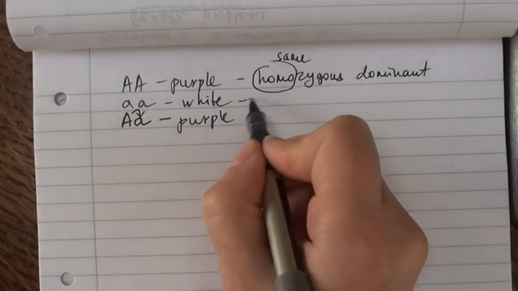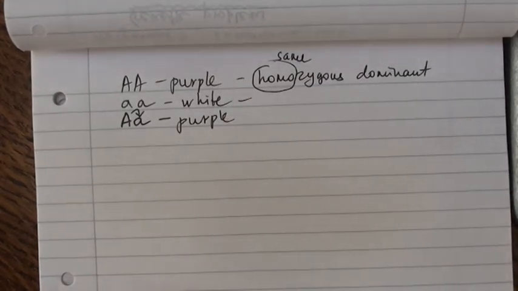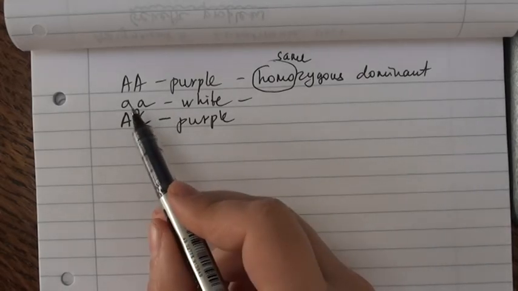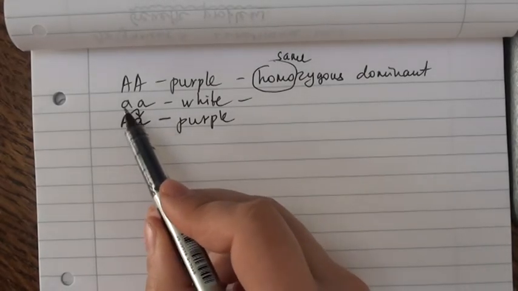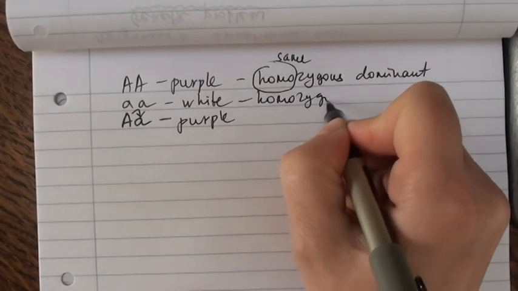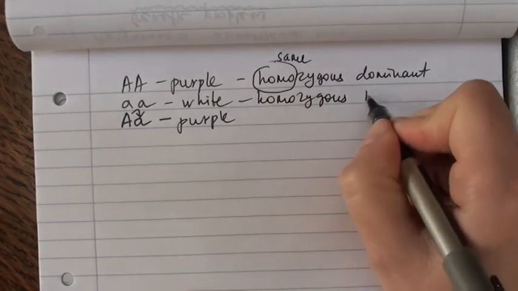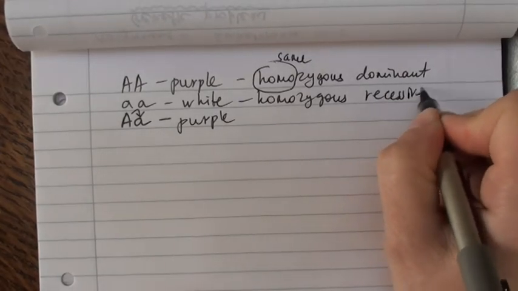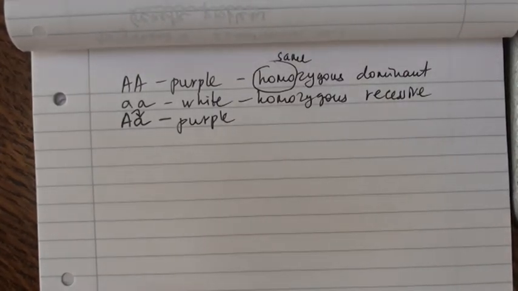So I'm hoping you can kind of figure out what this genotype is going to be called. So this is still homozygous because the two genes are the same, so homozygous. But this is homozygous recessive genotype. And then the final one, what do you think this one is called?